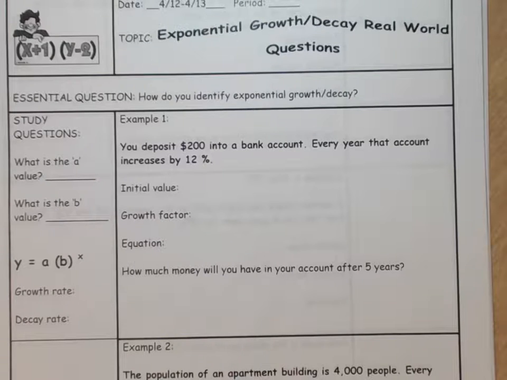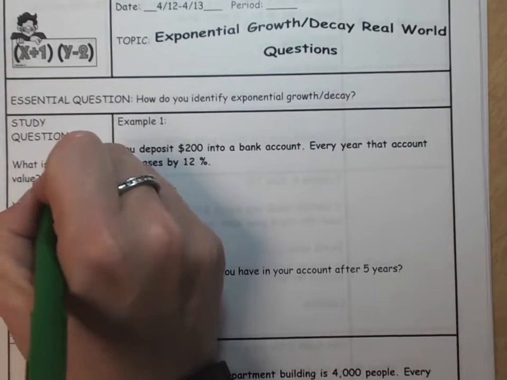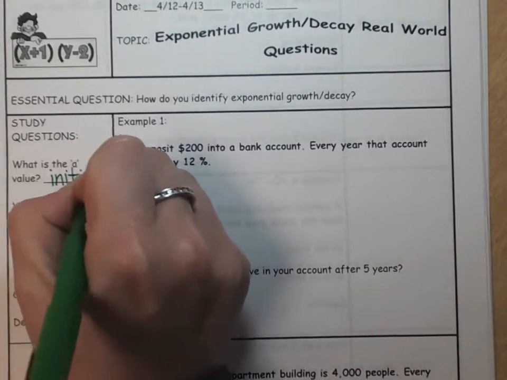We talked about growth and decay, and we're going to do the same thing today, but we're going to add in and relate it to real life things, okay? So, look at your notes from yesterday. What is the A value again? The number outside the parentheses. The number outside, which is called the initial value.